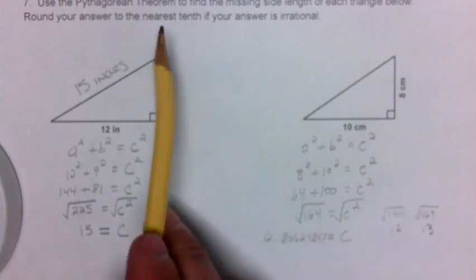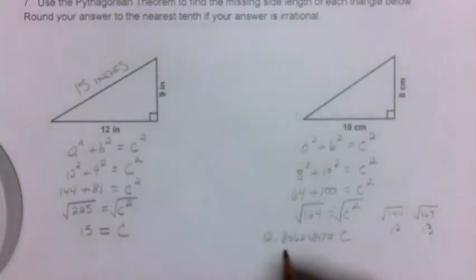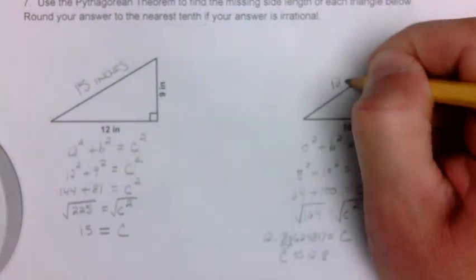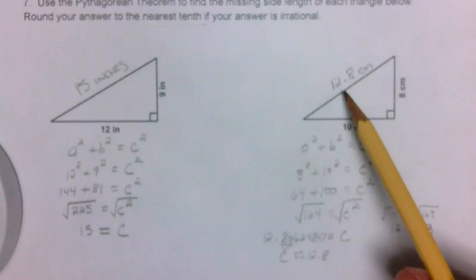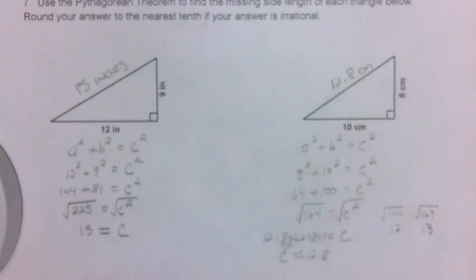Okay, let's now round our answer to the nearest tenth. C, the hypotenuse, is going to be approximately, well, that 0 in the hundredths place isn't enough to round us up. C is about 12 and 8/10, and the units are centimeters. So that's the approximate hypotenuse for this right triangle.